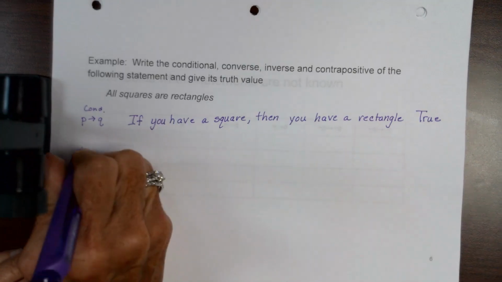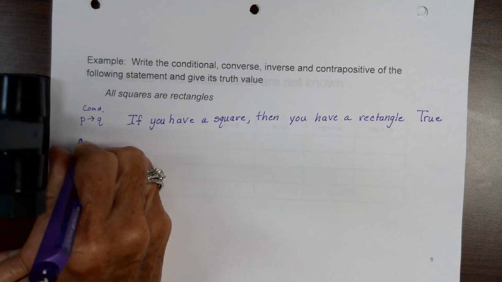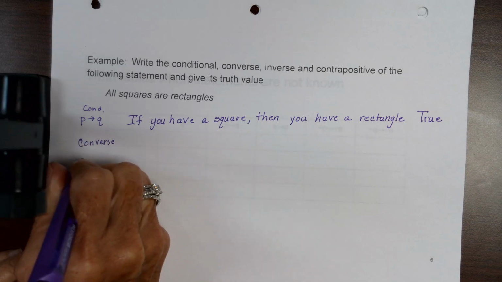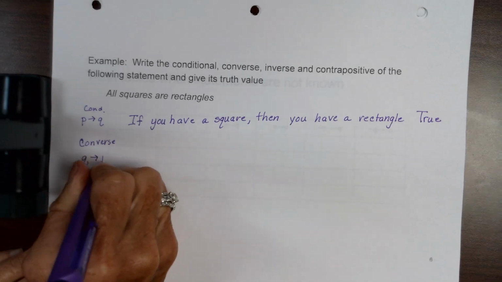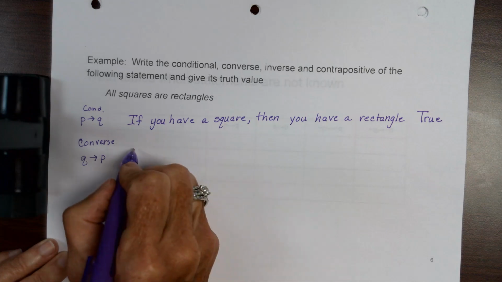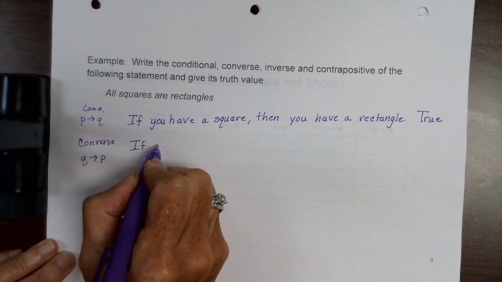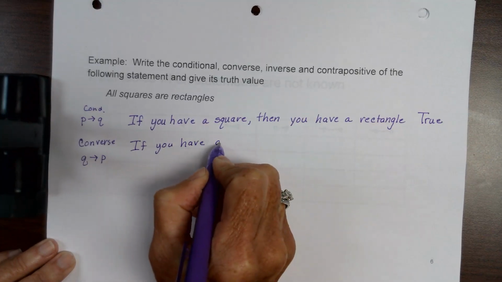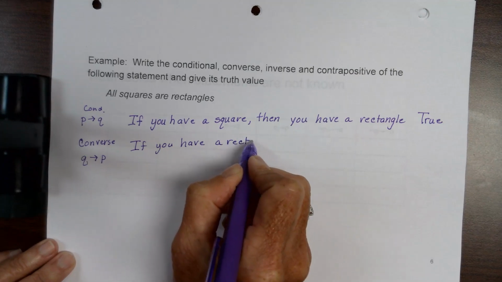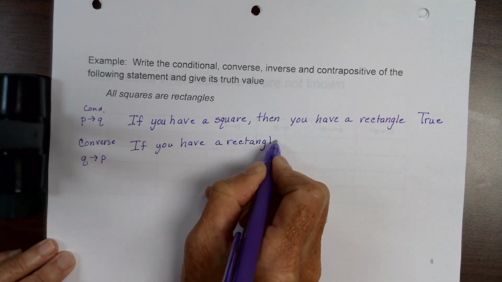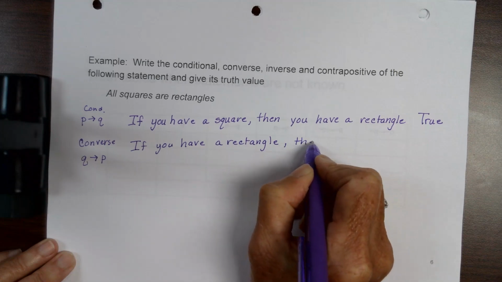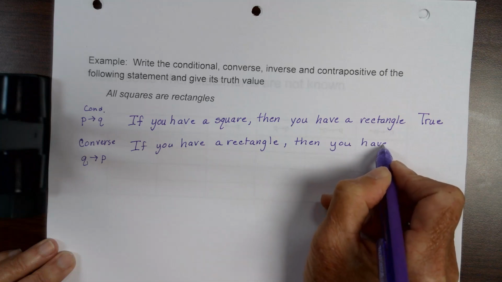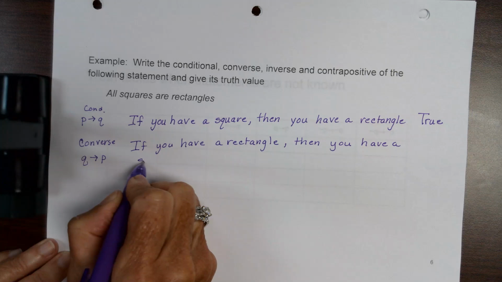Okay, the next one we have is the converse statement, which is just the reverse, Q then P. So now I say, if you have a rectangle, then you have a square.